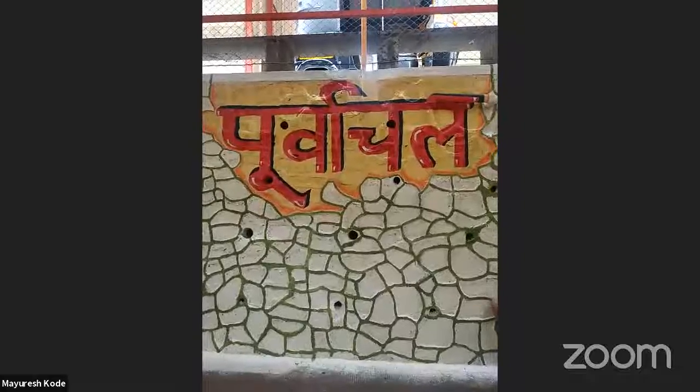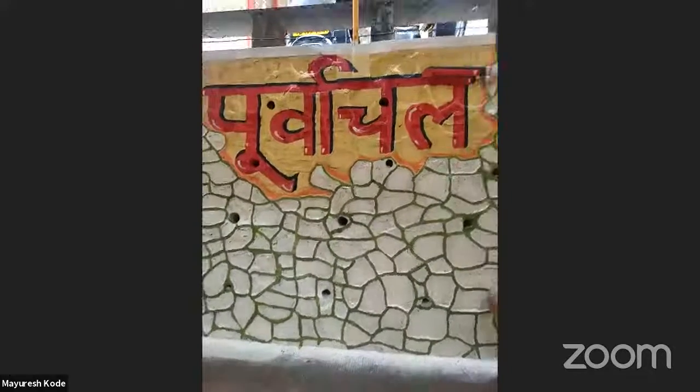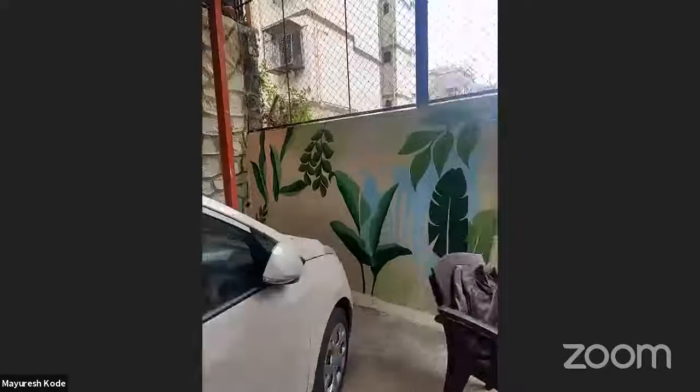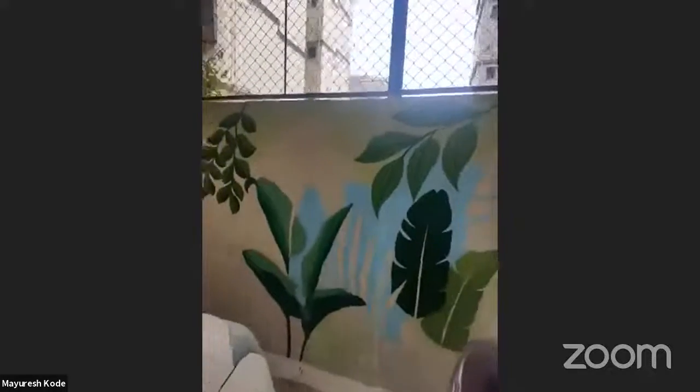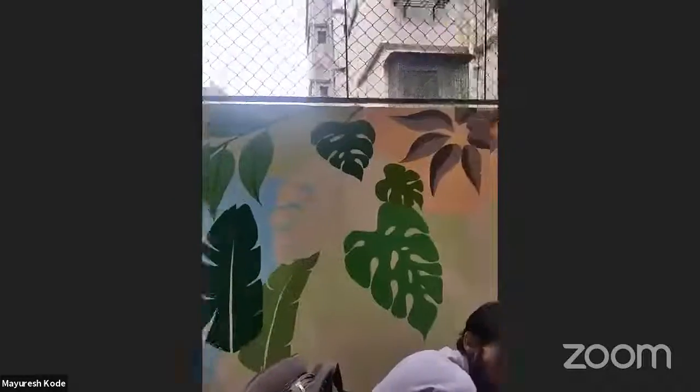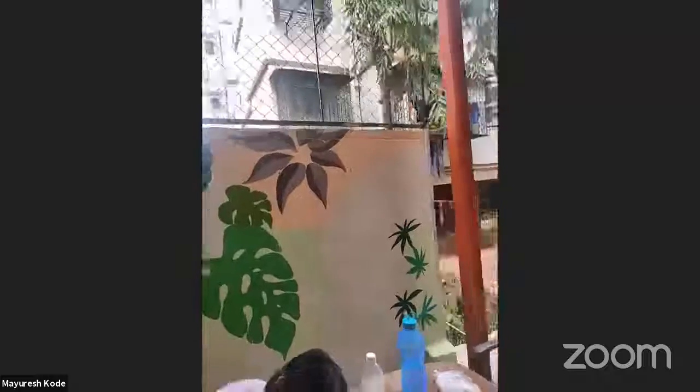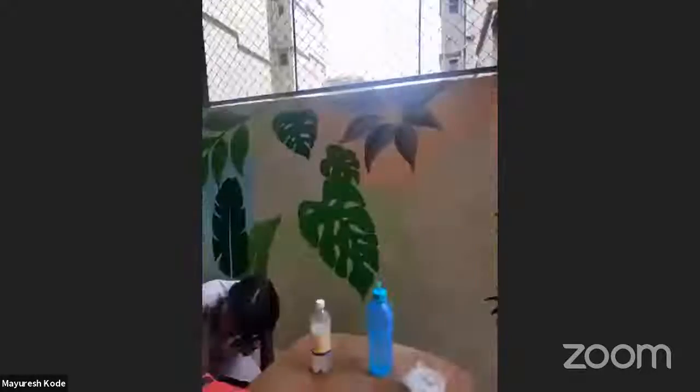Nice, Mayuresh. The distempers and stainers are working fine. It's not distemper, it's acrylic colors.